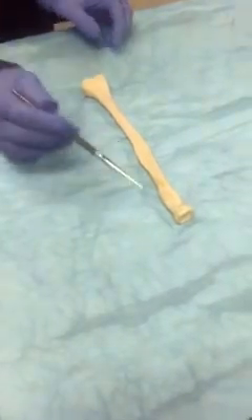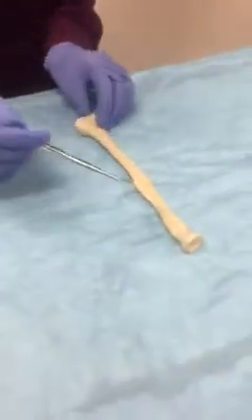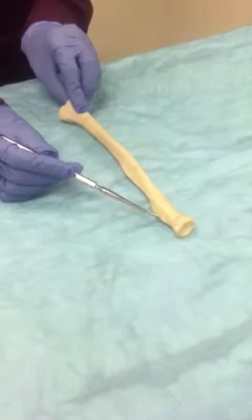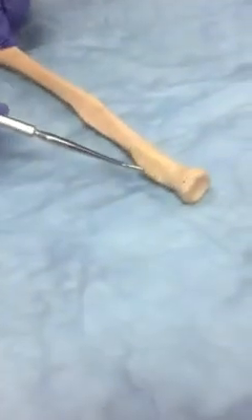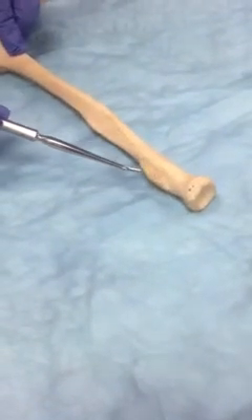Now we will move to the radius. We can identify the radius right away because the radius has the head, and see, it is round and looks like a disc. Another thing, the radius has a bump here, known as the radial tuberosity.